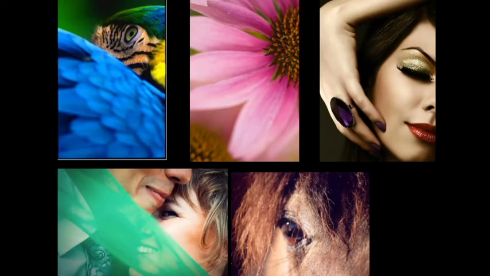Here are some more examples of cropped images. You can see that they are a little bit more interesting. It adds some mystery to the image and allows the viewer to be drawn in.